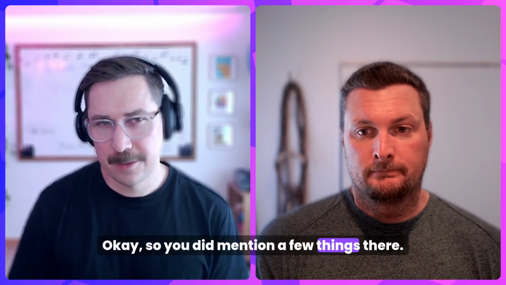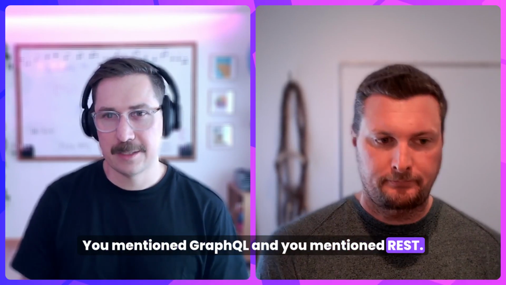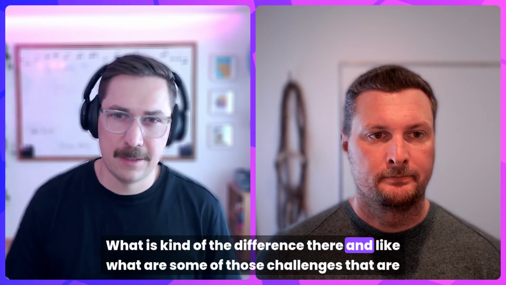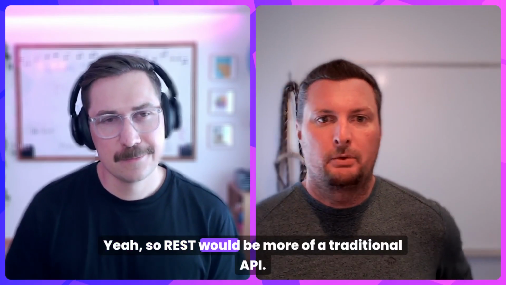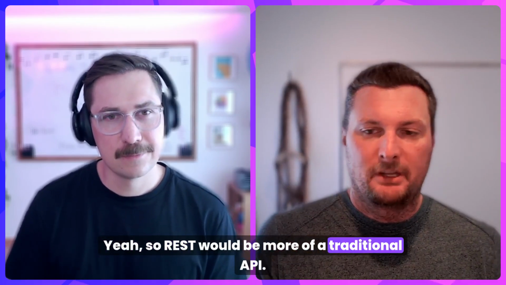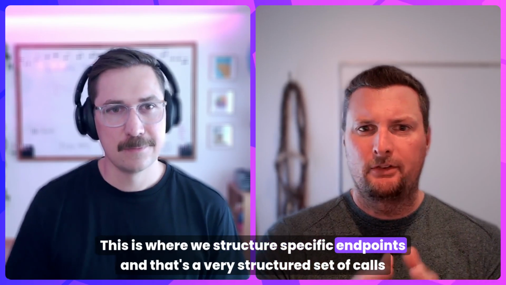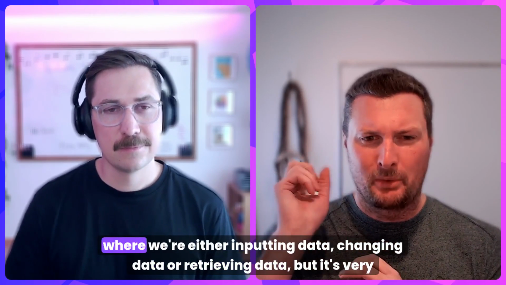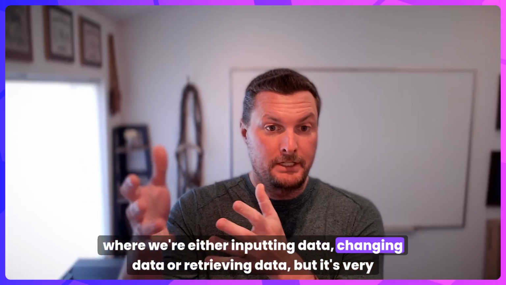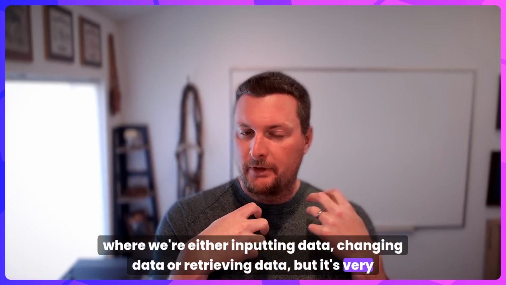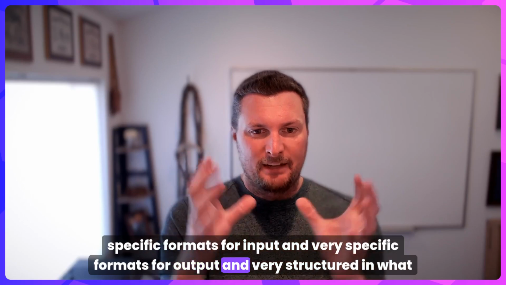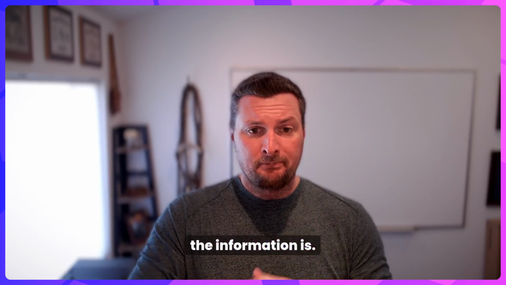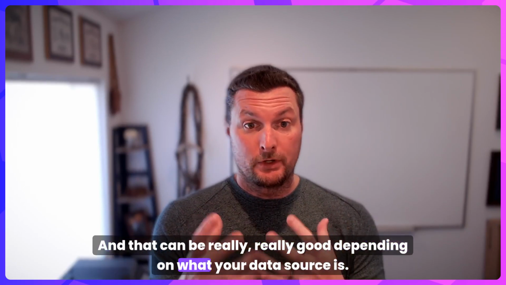Okay, so you did mention a few things there. You mentioned GraphQL and you mentioned REST. What is the difference there, and what are some of those challenges that are unique to each of those? Yeah, so REST would be a more traditional API. This is where we structure specific endpoints, and it's a very structured set of calls where we're either inputting data, changing data, or retrieving data. But it's very specific formats for input and very specific formats for output, and very structured in what the information is.